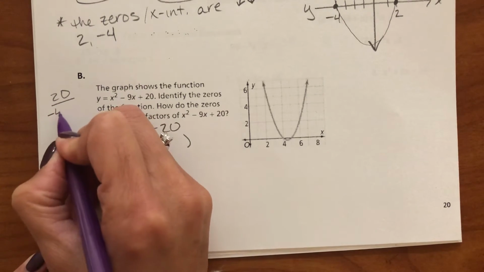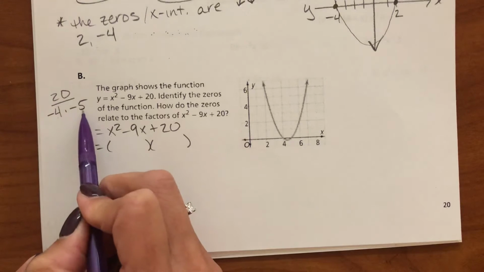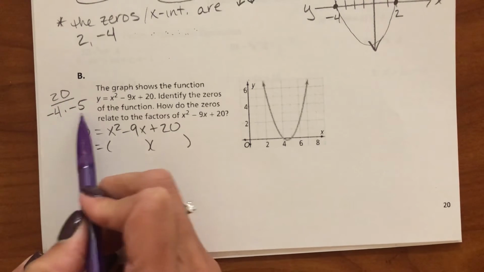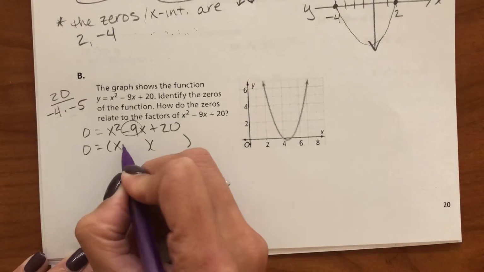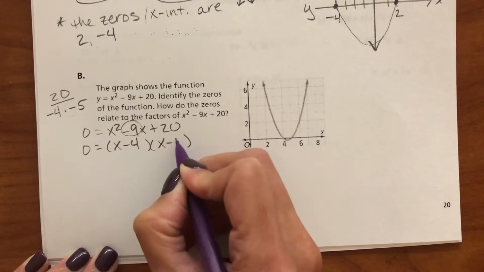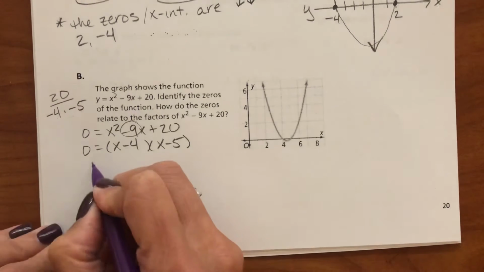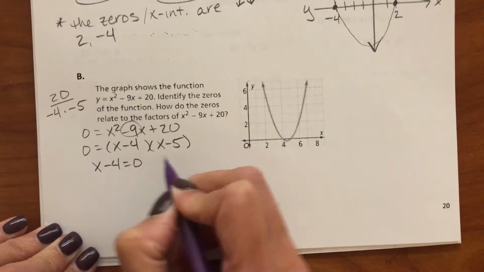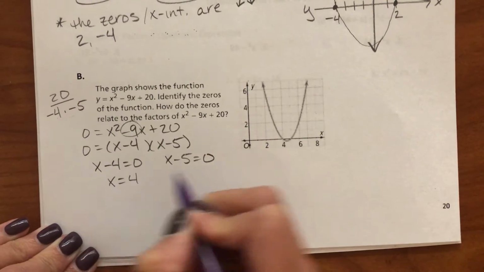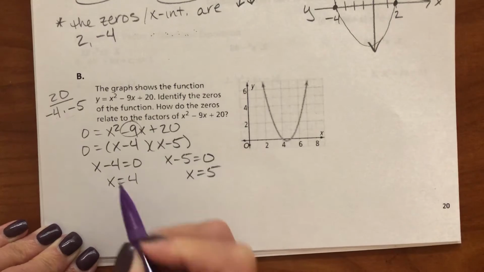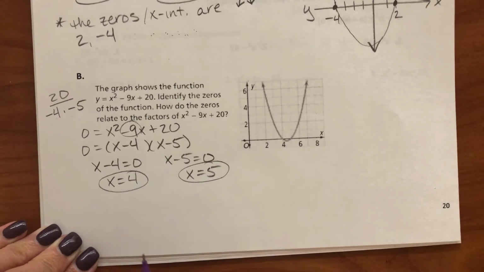And those happen to be negative 4 times negative 5, because negative 4 times negative 5 is positive 20, but if you add them, you get negative 9. So that's x minus 4, x minus 5. Now that it's factored, we can set each factor equal to 0 and solve for x. So I find that x is 4 and 5.